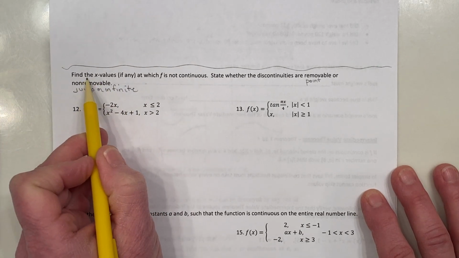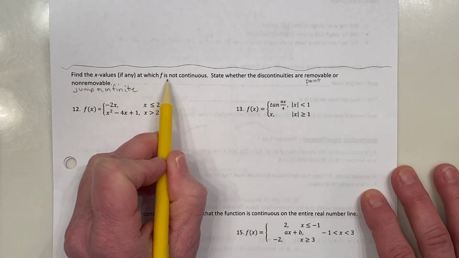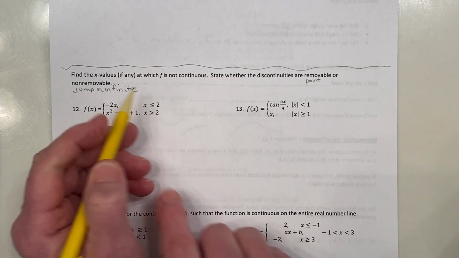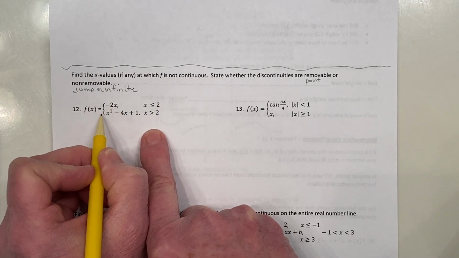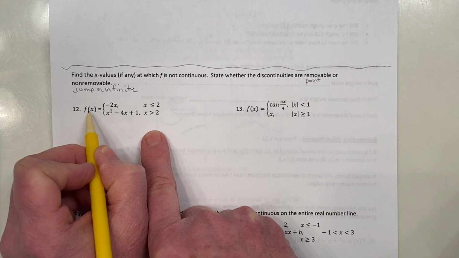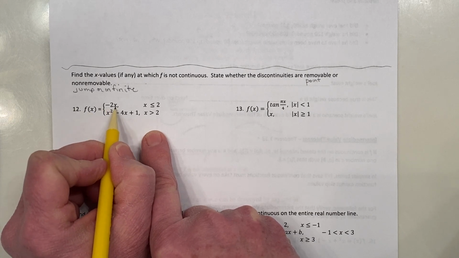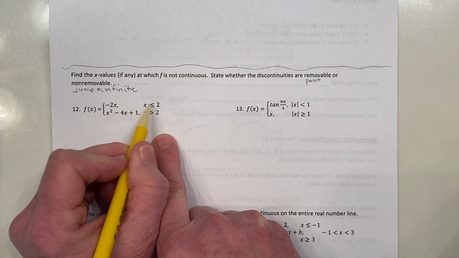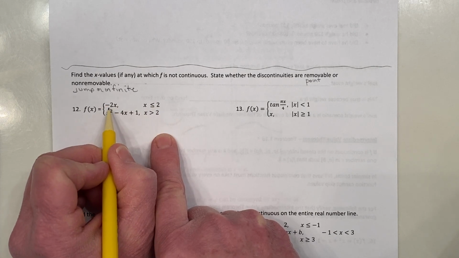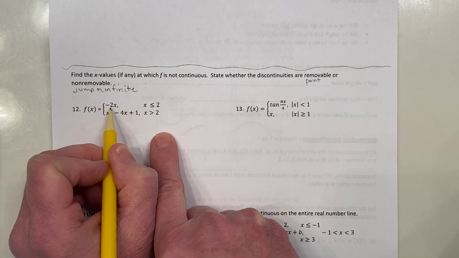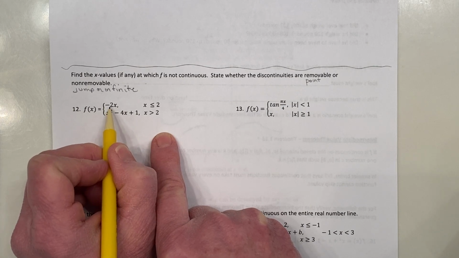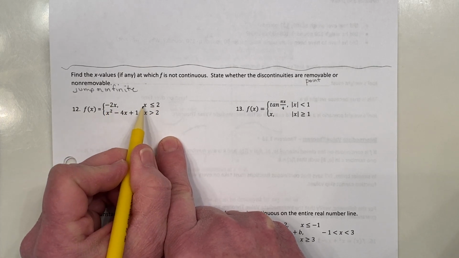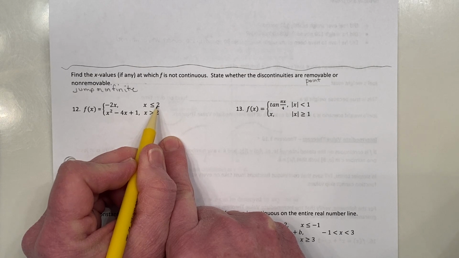All right, so the first task is to find the x values at which the function may not be continuous. So in example 12, we have a piecewise function. Either y is equal to negative 2x as long as the x values are less than or equal to 2. So negative 2x by itself is just a linear function, so it's continuous everywhere, except for possibly at the break of the x value of 2.